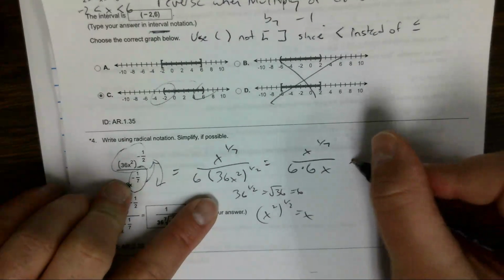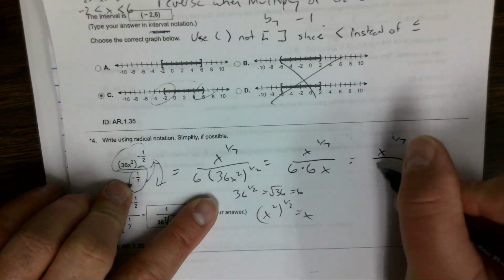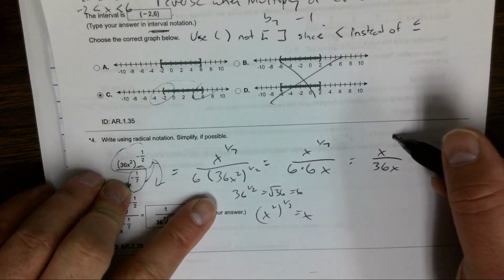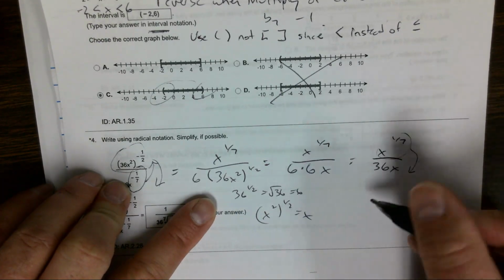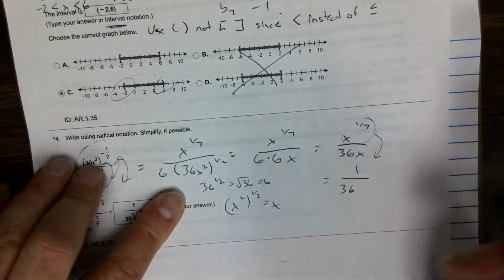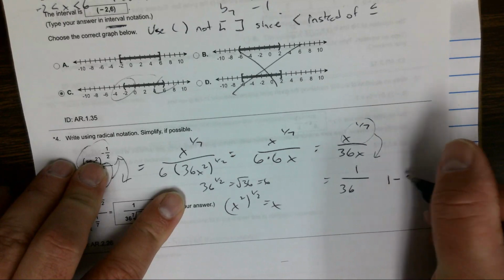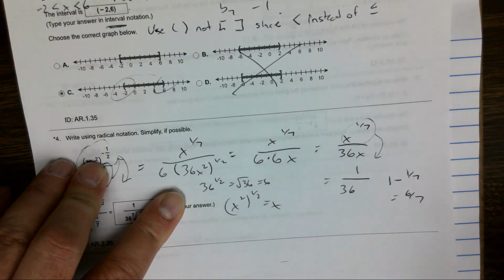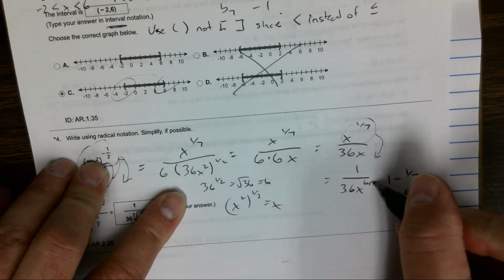So then we have x to the 1/7 over 36x. Now your next step is you've got to bring this down, and then you're doing 1 minus 1/7, which means 6/7. So that's x to the 6/7.